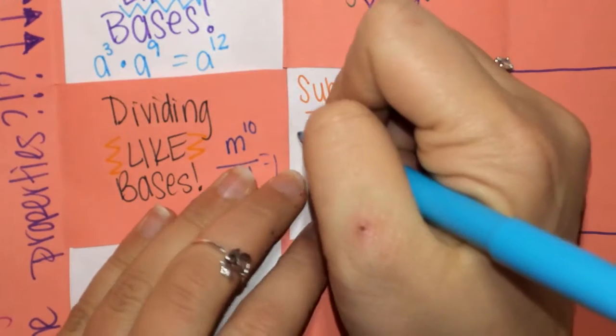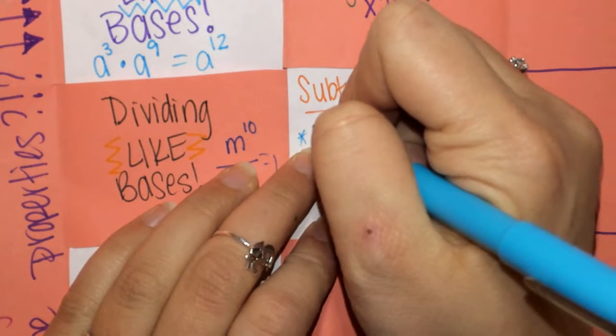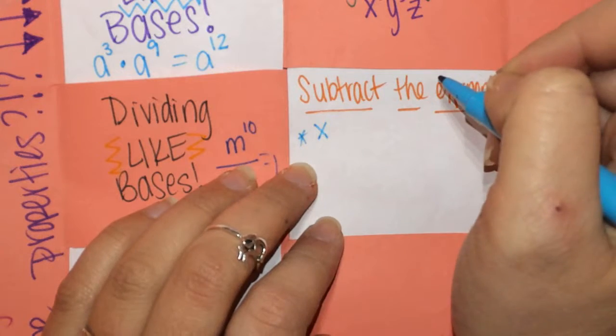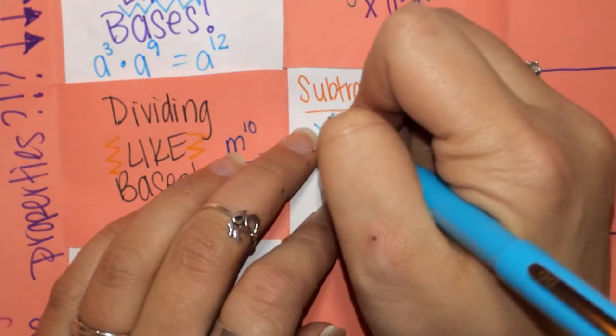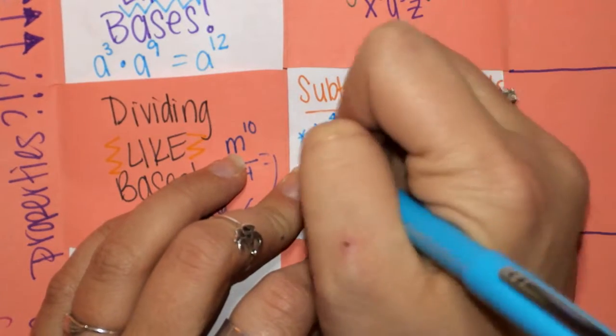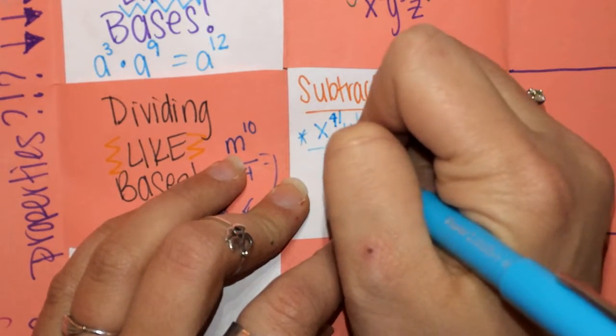Alright, so my first example is going to say x to the 41st times y to the 6th divided by y cubed.